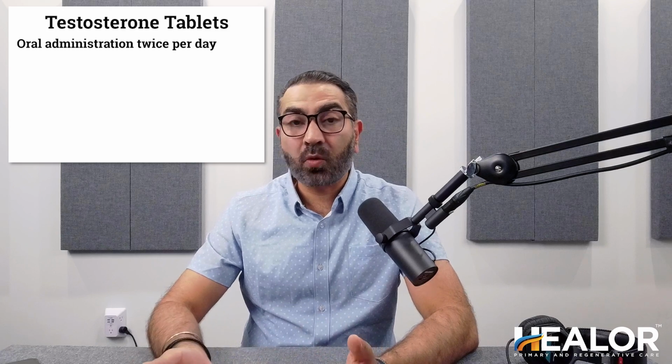The second option would be testosterone tablets or testosterone capsules. In the past, oral testosterone was not available. It was considered toxic because it has to go to the liver. So now there are newer versions of testosterone that can be taken orally. This is a capsule that you take twice a day.